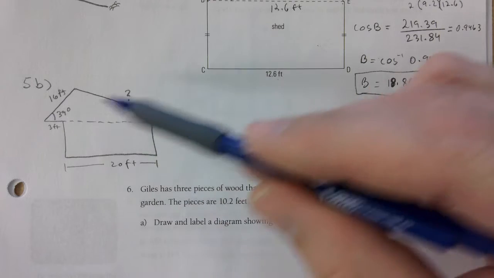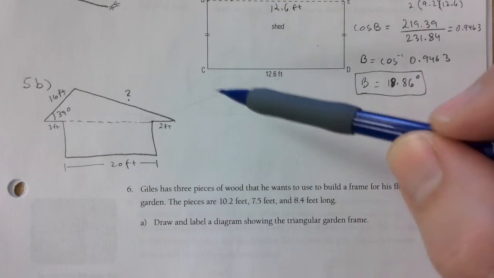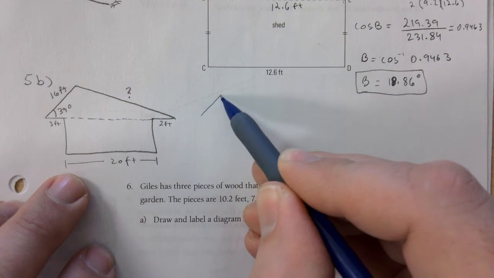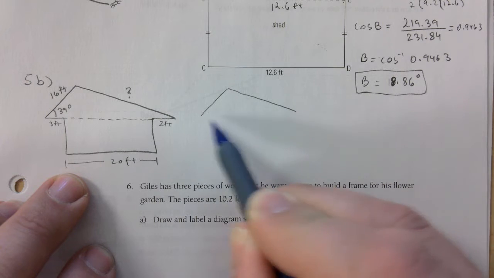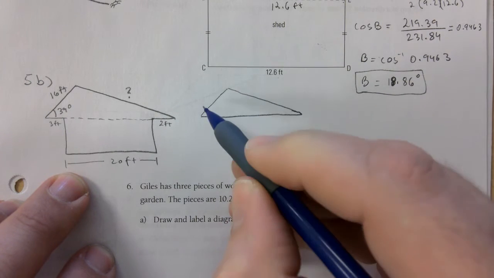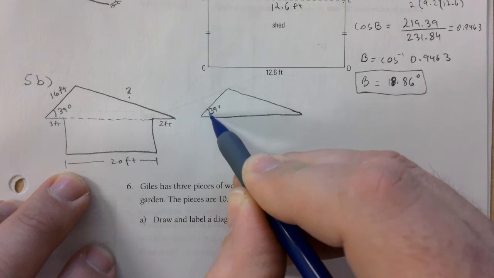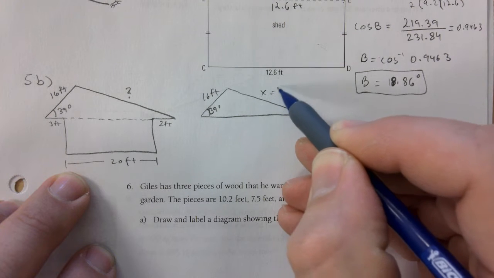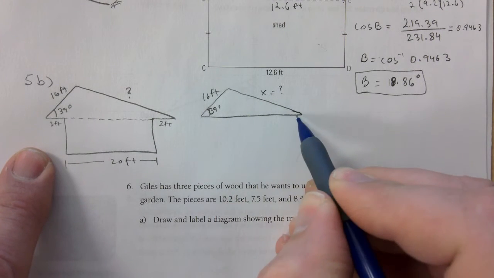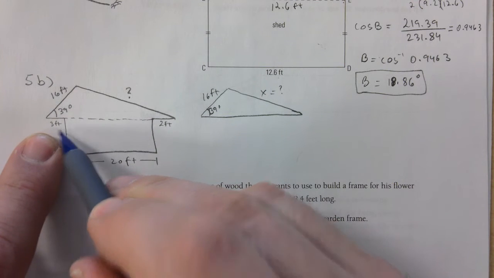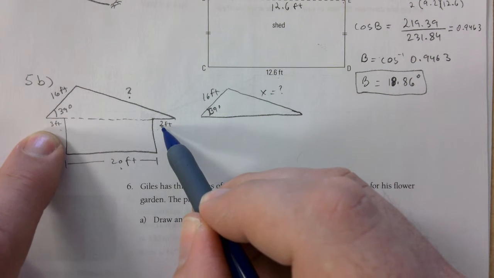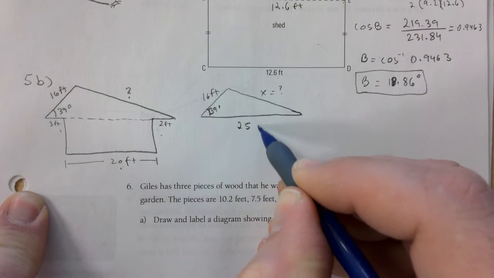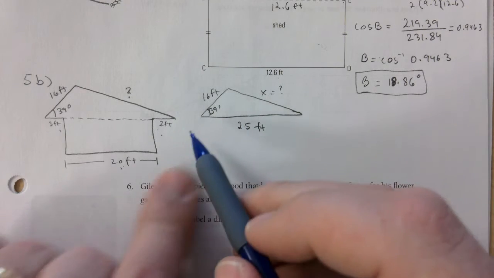Okay, so this is another extension of what you see up here. And you have to be very careful here. I will redraw this, and I encourage you to do that as well. So this triangle has 39 degrees at this opening, 16 feet here, and they want to know what that is. And this side down here, we know is 3 plus 20 plus 2, so it's essentially 25 from end to end. That was the extra trick here.